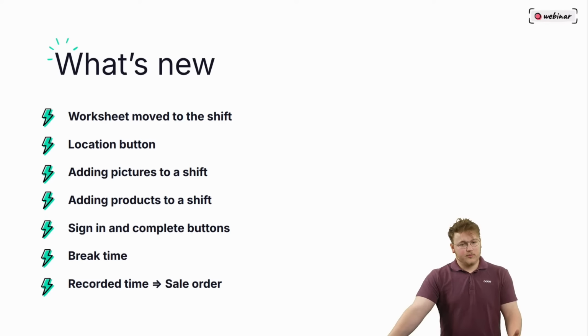We can also add products. This is basically the same: in field service we could add products, and it's the same in the shift. We have 2 new buttons, the sign in and the complete, that work together in the flow. Those are completely new buttons, and you will also see them in the demo. We have the break time. Along with the allocated time that was already existing in planning, we now have the break time next to it.